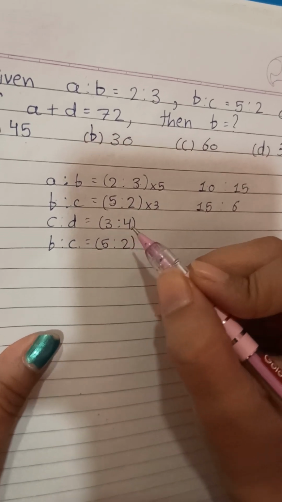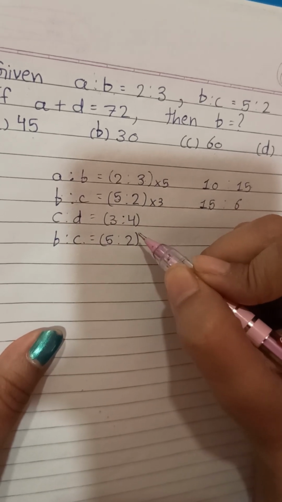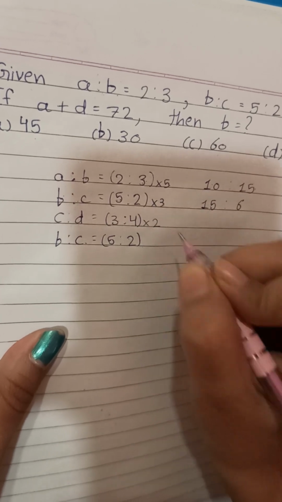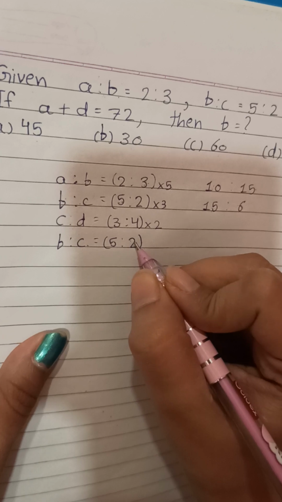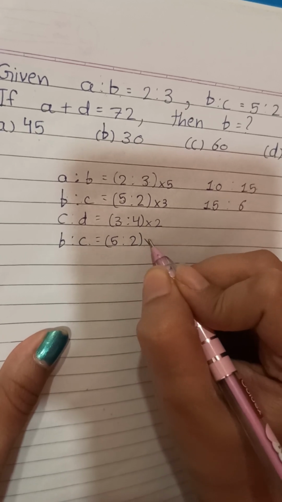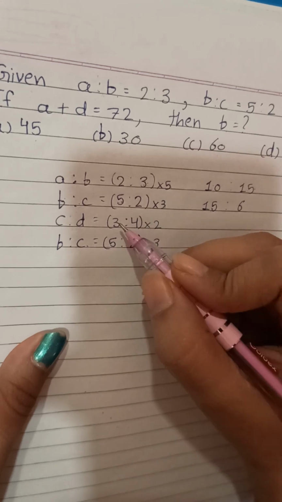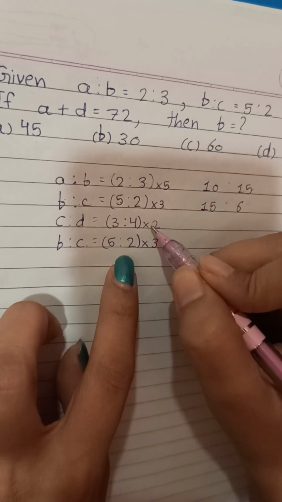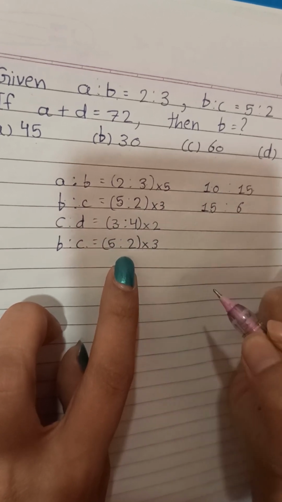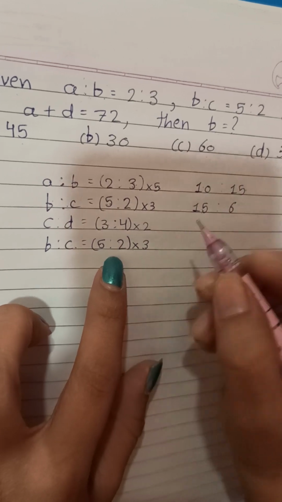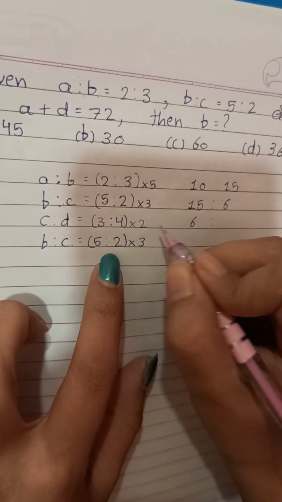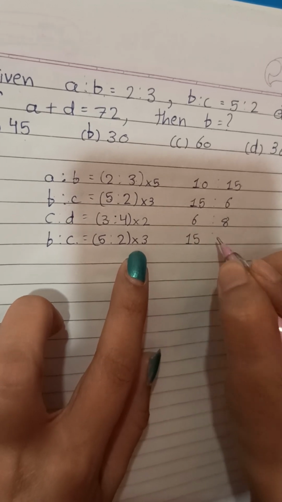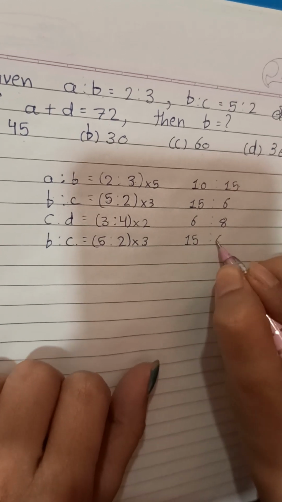How we will do that is 3 into 2 is 6. So to make it 6 here, what we do is 3 is to 4 should be multiplied by 2. And here to make this 6, what we do is 5 is to 2 should be multiplied by 3. How did we do that? So 3 into 2 would be 6. That is why this term is multiplied here and this term is multiplied here. So now what we get is 3 into 2 is 6, 4 into 2 is 8, 5 into 3 is 15, and 3 into 2 is 6.